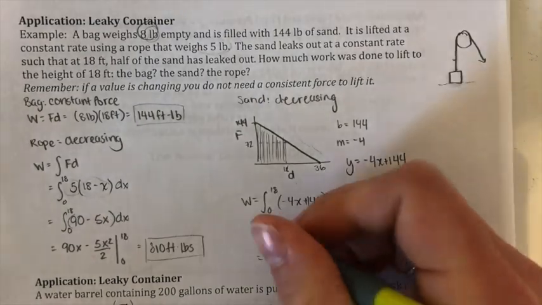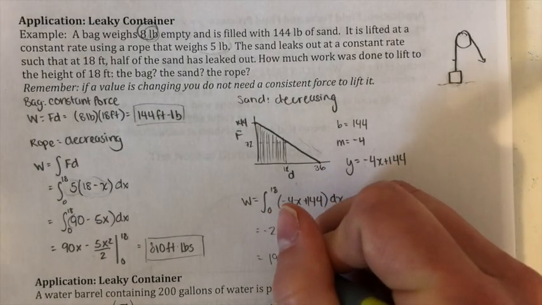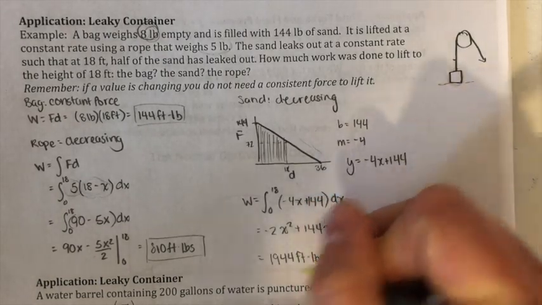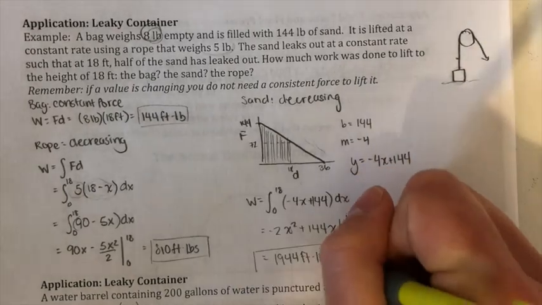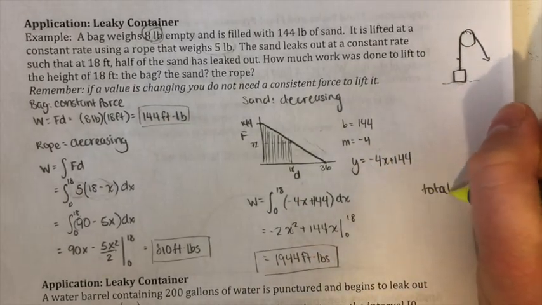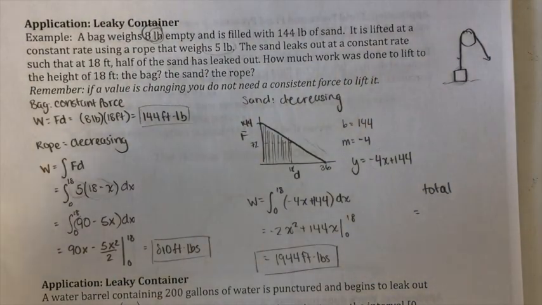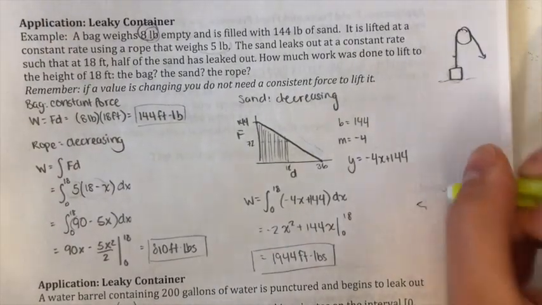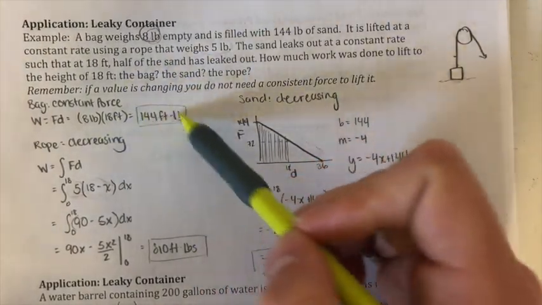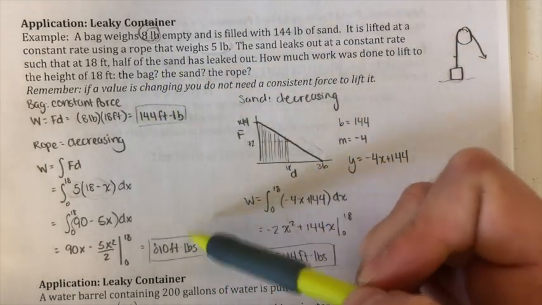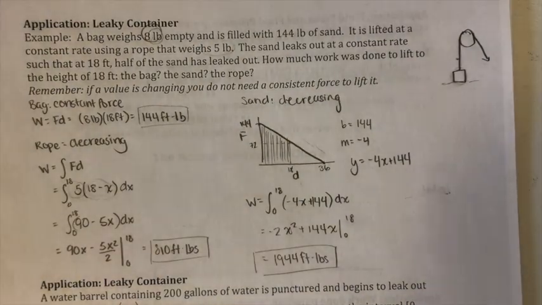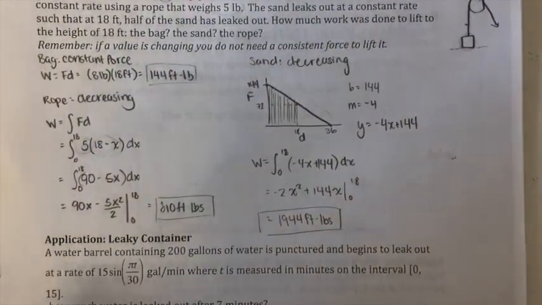So when I plug that in, I get 1,944 foot-pounds of work. Okay, so then a total would be, I don't actually have that calculated. I guess it asks us as individuals. So we don't need a total because we answered to do the bag. There's the work done to lift the bag, the force to lift the rope, and the force to lift the sand. Or sorry, the work to lift all of those. So we did all of them as separate bits.